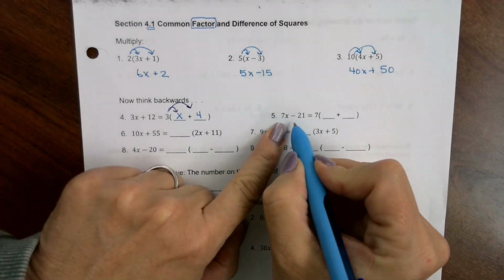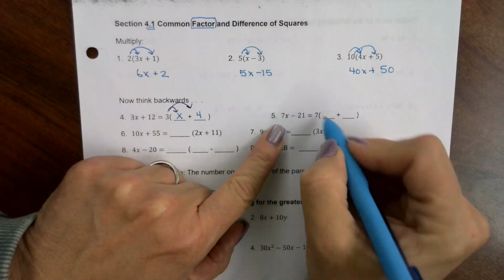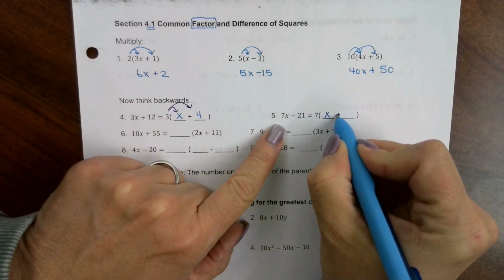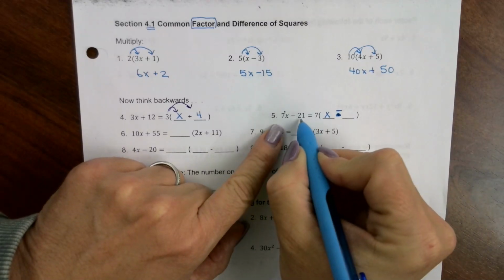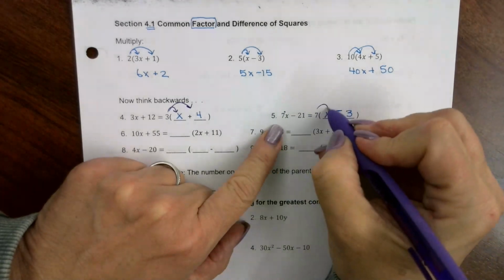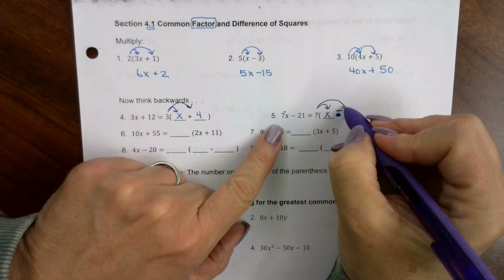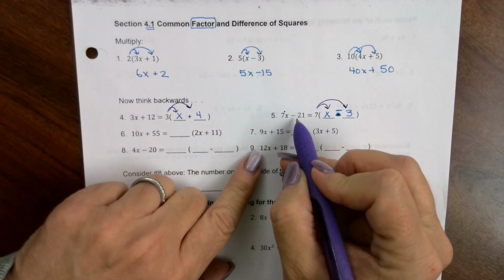Okay, let's do another one. So I have this, and this tells me already that I'm going to pull out a 7. So if I pull out a 7, what's left is an x. Now this is wrong. This should be a subtraction. And then if I pull a 7 out of the 21, I have 3. So I'm going to go in here and I'm going to check it, and I say 7x minus 21. That's how I knew that sign was wrong, because I have to have a negative 21.